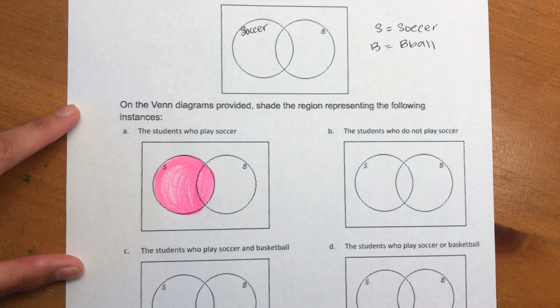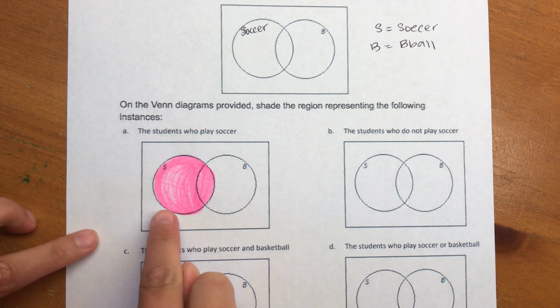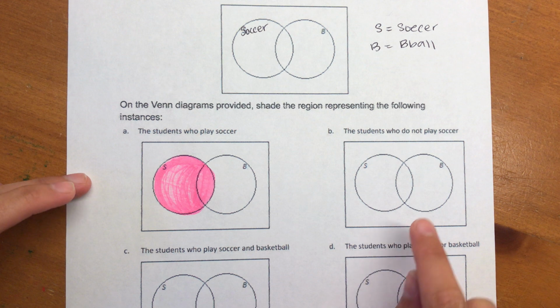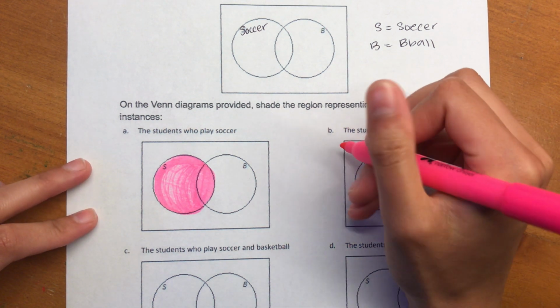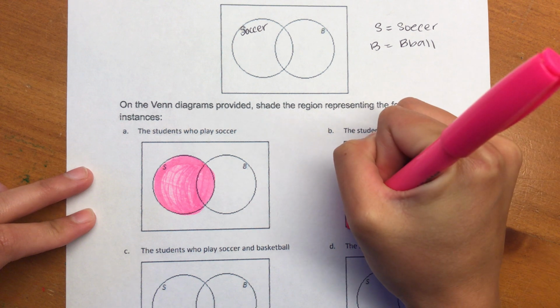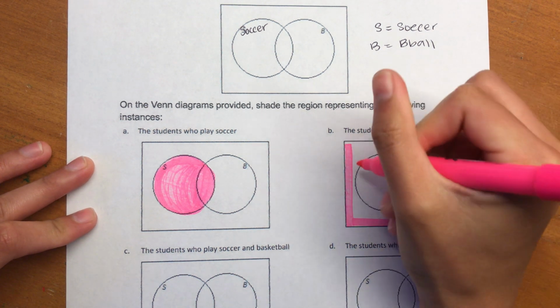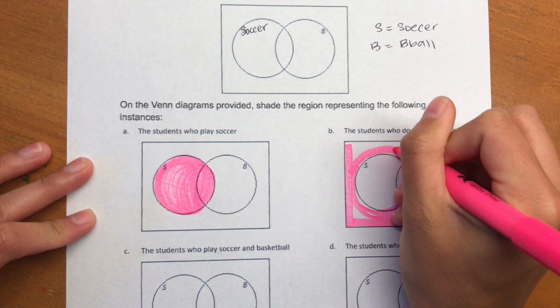All right? For B, students who do not play soccer. That's going to be the opposite of this, right? Because this is students who play soccer. Students who do not play soccer would be everyone else. We call that the complement. So I'm going to shade everything except this circle now. And I'm using a highlighter.